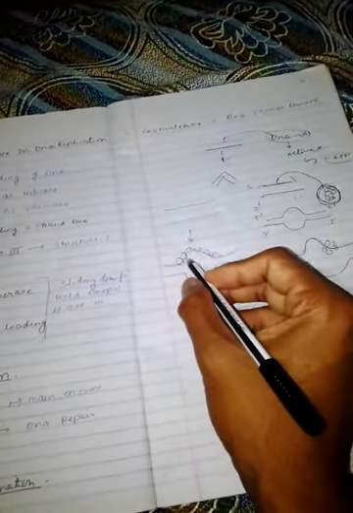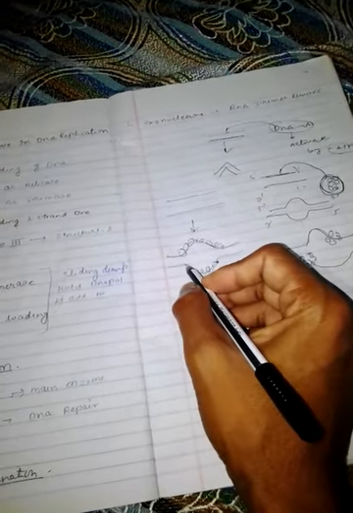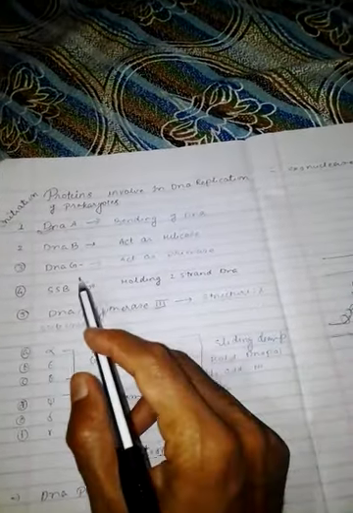Both the strands of the DNA are held apart and prevented from re-annealing to each other. So single stranded binding proteins help in that.